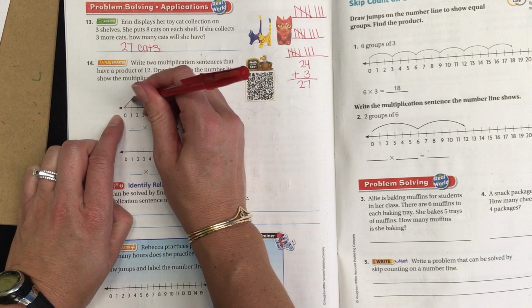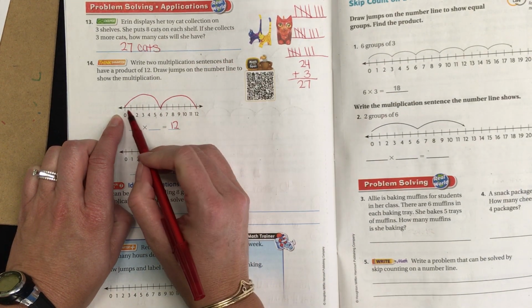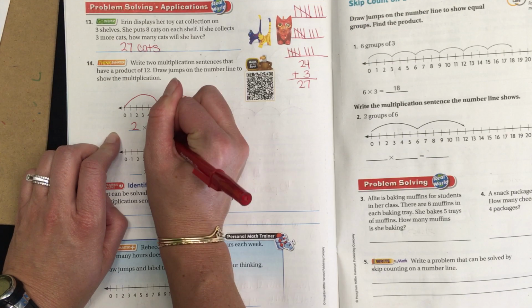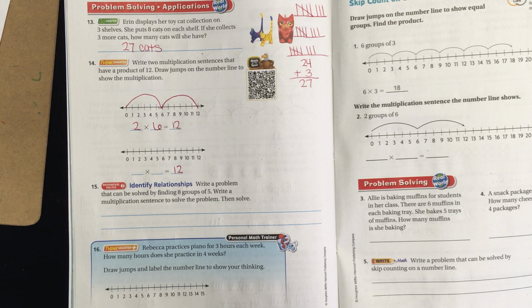So I could jump 0 to 6, 6 to 12, and there are 2 groups with 6 in each group. So 2 times 6 equals 12.